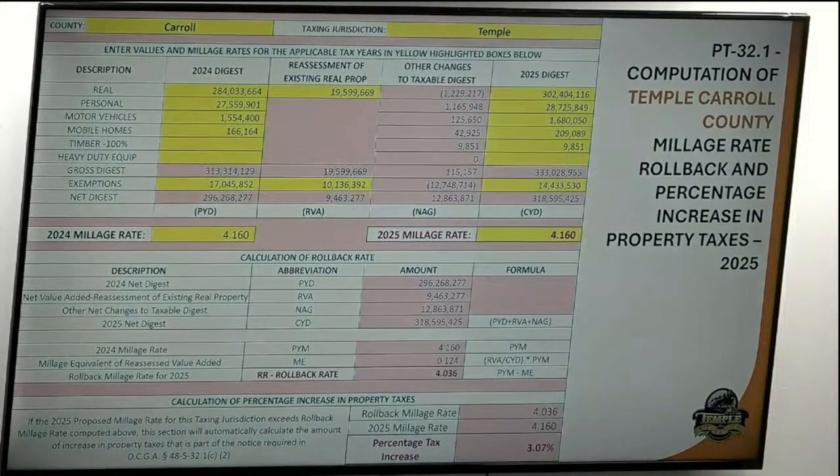So for Carroll County, the counties give the cities what's called the PT 32.1, which gives a calculation of the reassessment value of existing property versus all new property added to the 2025 digest.